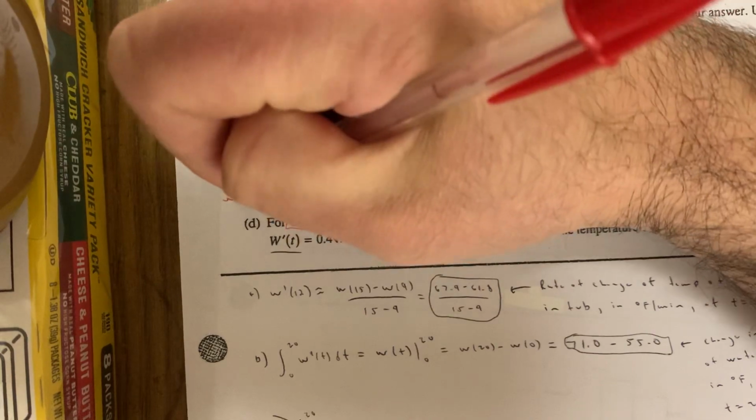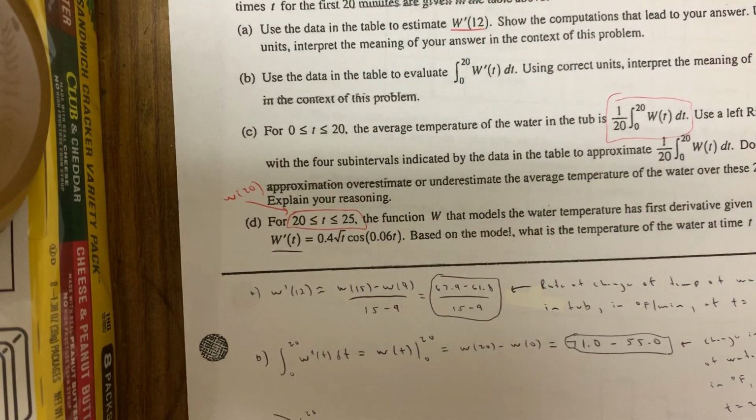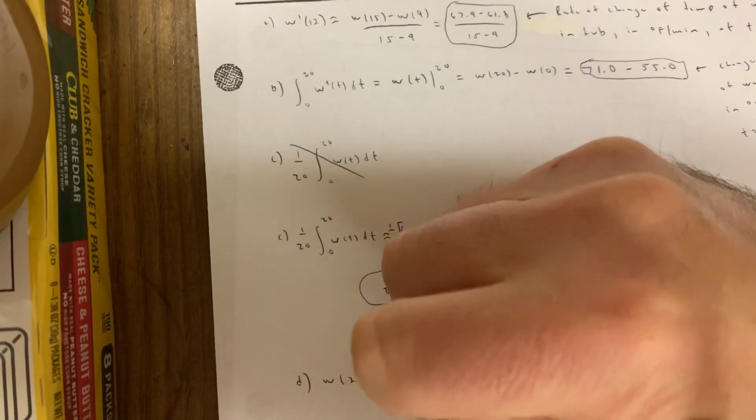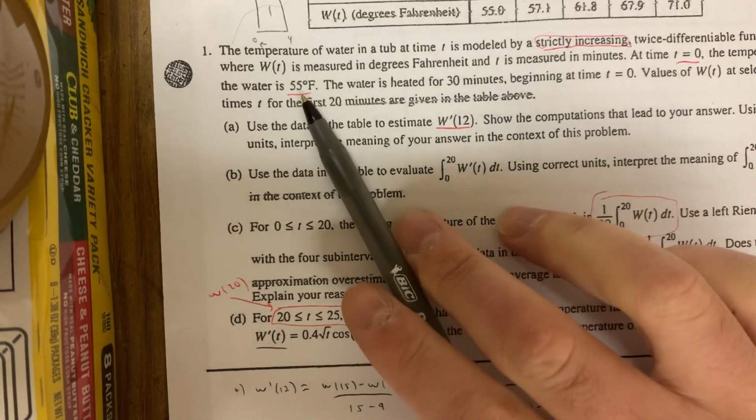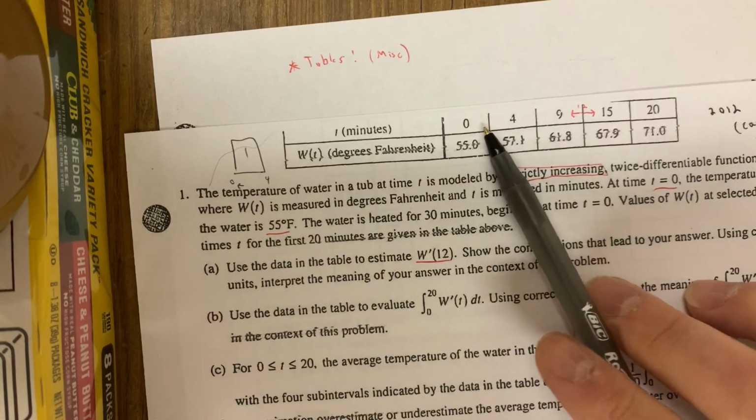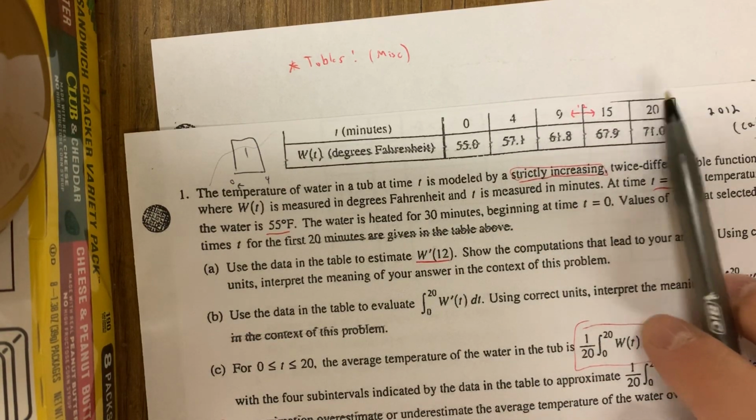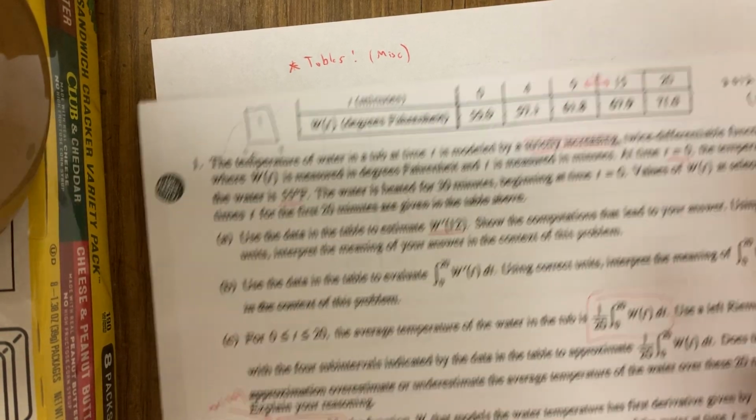So that means you have to start with W of 20, which kind of bothers some people because, why do I have to start with W of 20? They gave me an initial condition, t equals 0, W is 55. These are actually all initial conditions. They're all points on the function, and here's the 21. They told you W of 20.